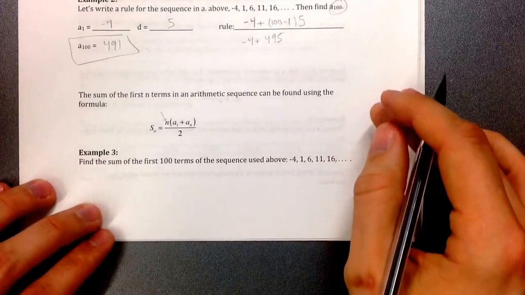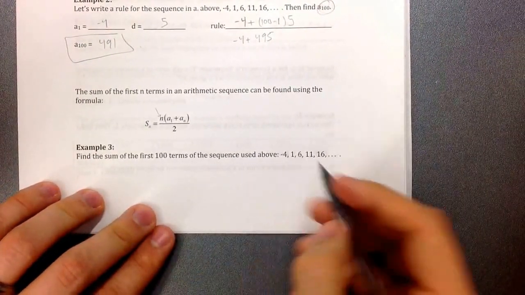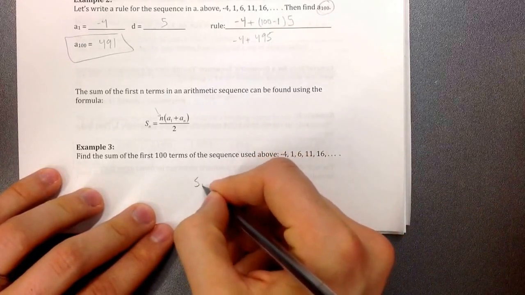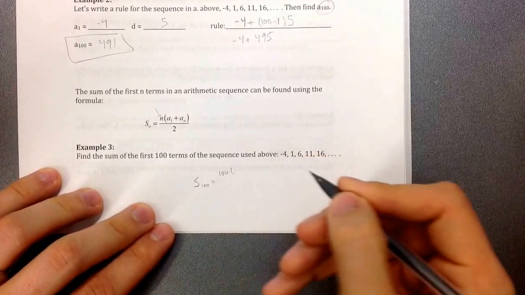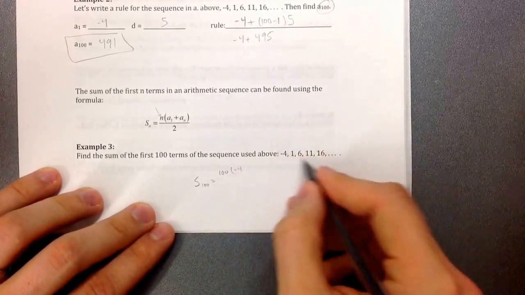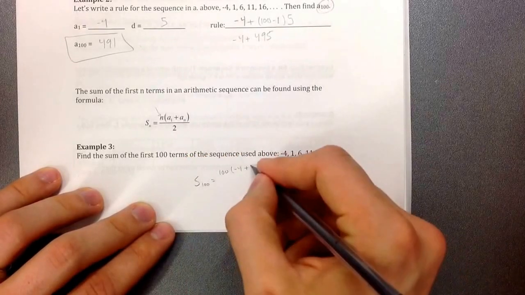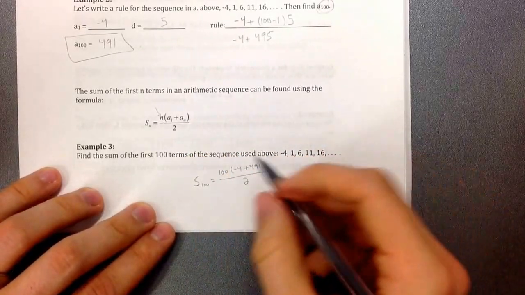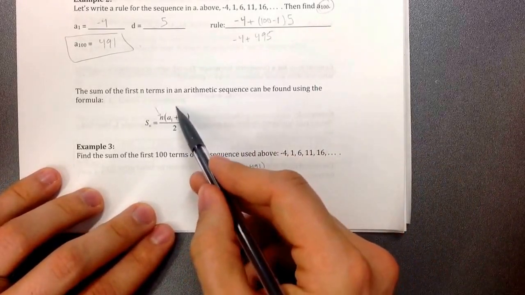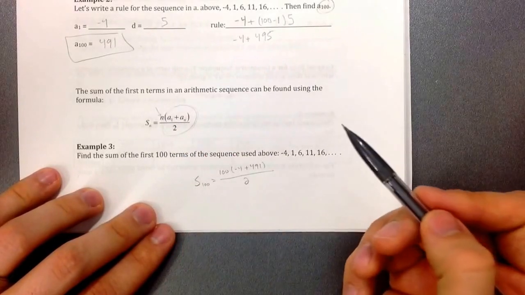Not so bad. Continuing. So the sum of the first 100 terms, looking for the sum of the first 100 terms, it's equal to 100. I know that the value of my first term is -4. We're still using that series. I know the value of my 100th term is 491. And we're going to divide that by 2. So again, we're just following the formula. We want the average value of the terms, and then we just multiply that by the number of terms.